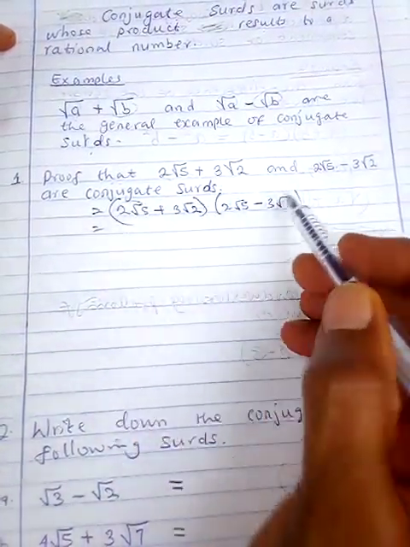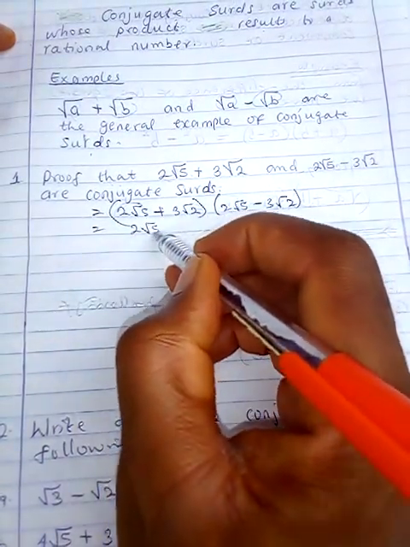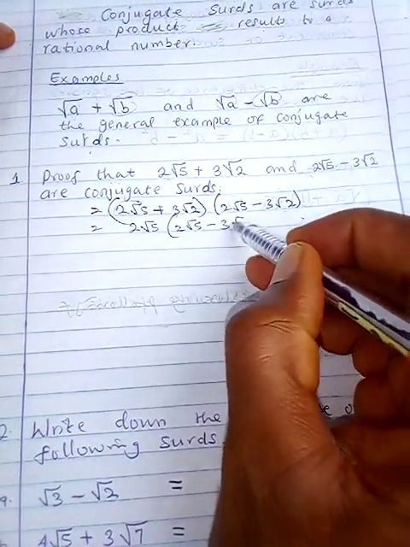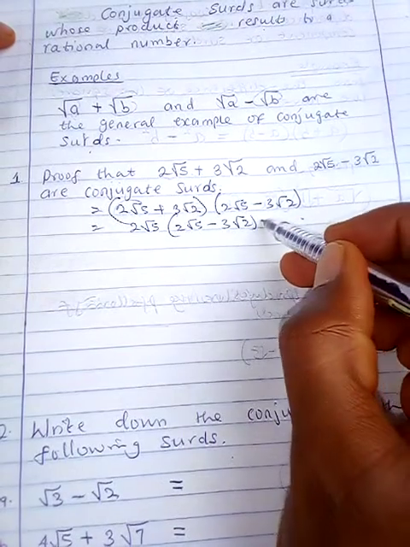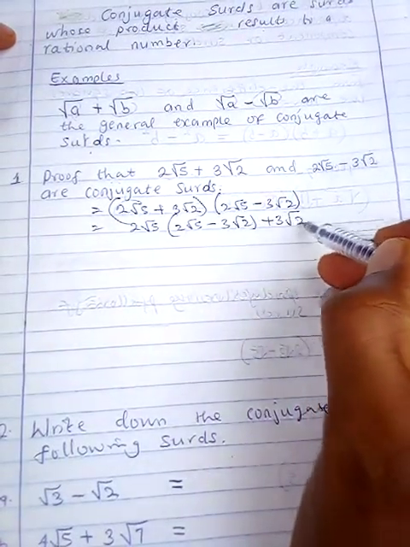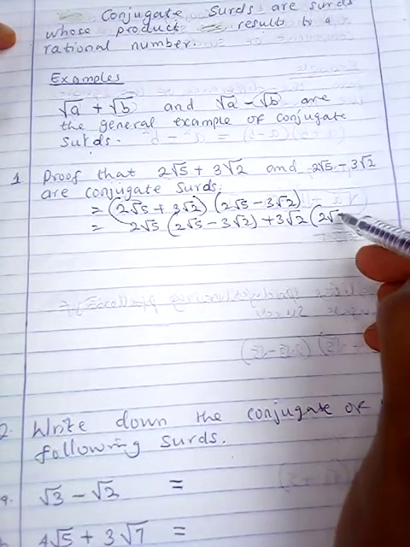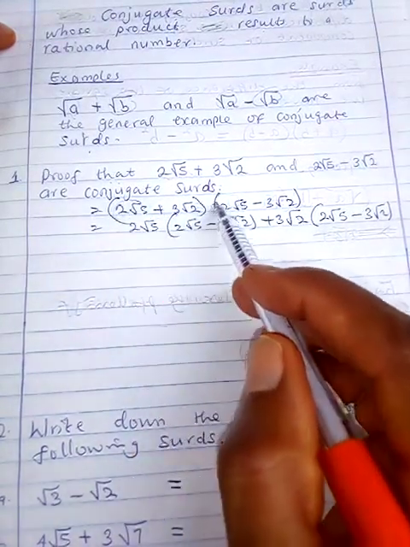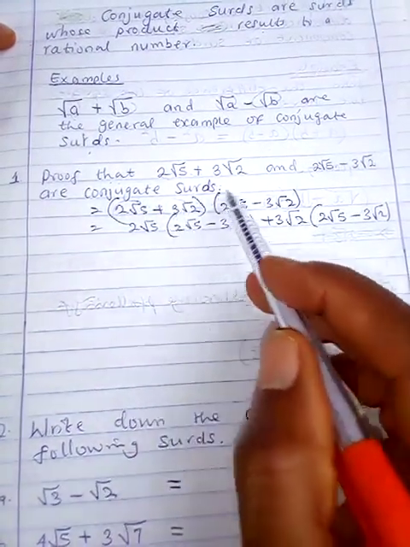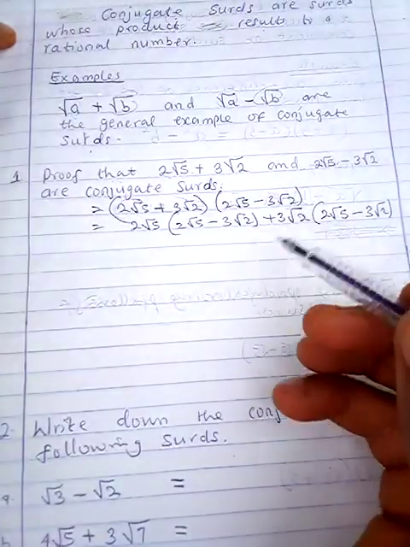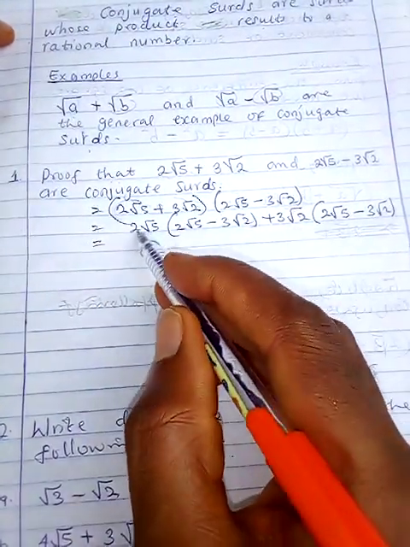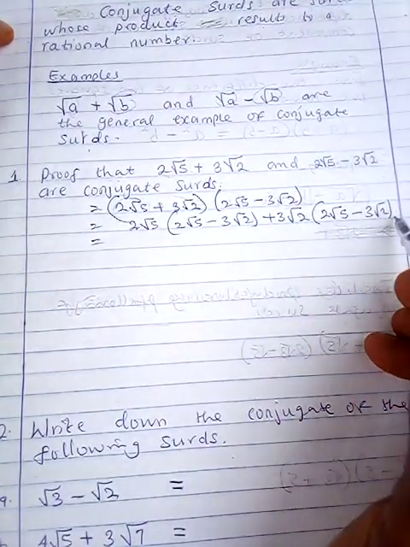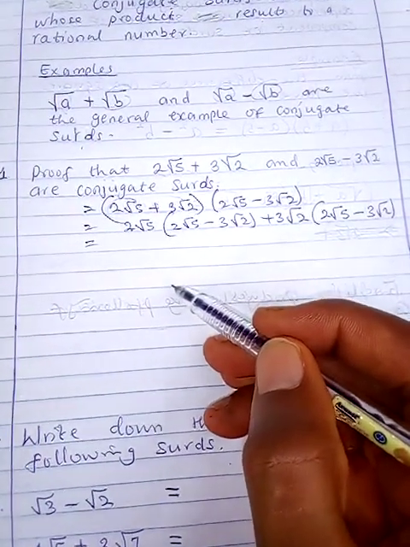Let us use this to multiply this. That gives us 2 root 5 into this, that gives us 2 root 5 minus 3 root 2. And then this one now gives us plus 3 root 2 multiplied by this, that gives us 2 root 5 minus 3 root 2. What we just did is that this first term multiplies this, and then the second term here multiplies this. So we are only trying to expand or multiply these surds together. Now we use this to multiply what is in this bracket and use this to multiply what is in this bracket.